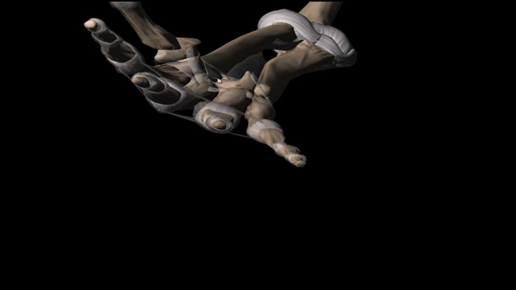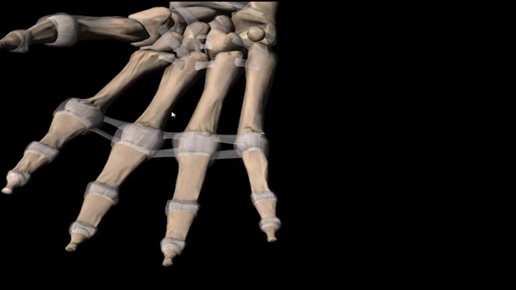And we're going to come back and talk about the carpal tunnel here in a minute, and what structures go through the carpal tunnel. So let's take a look at the intrinsic and the extrinsic muscles that control finger function and wrist function.